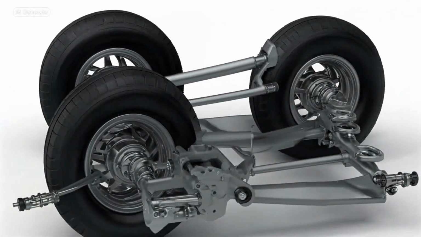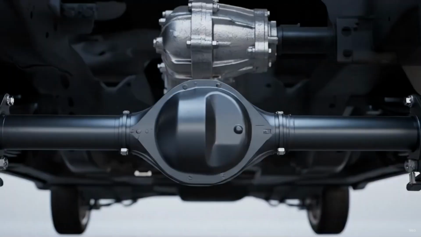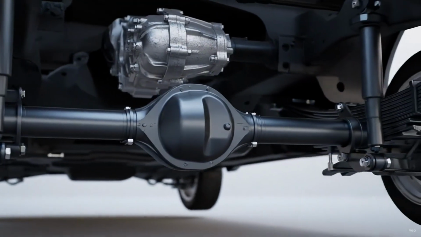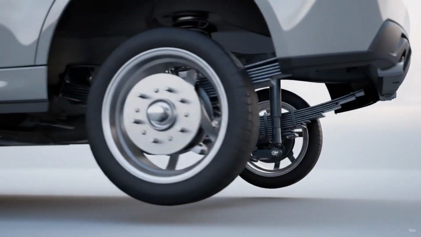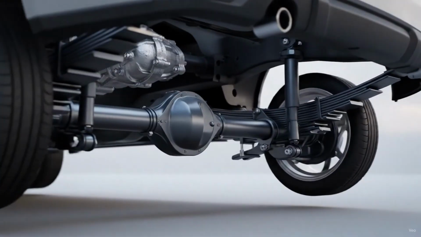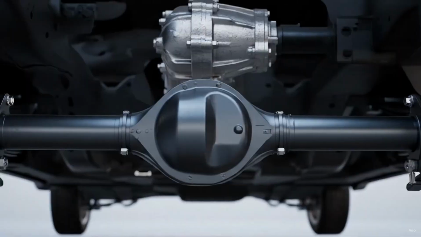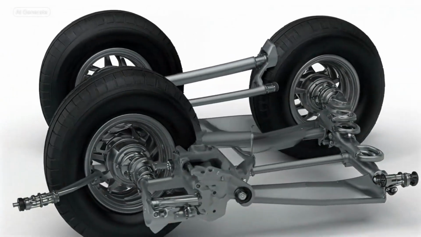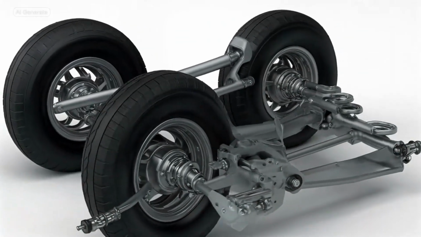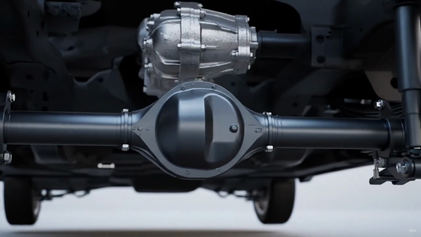Spring, coil spring. Location: one on each side, mounted vertically between the vehicle's chassis, not explicitly shown but implied above, and the solid axle assembly. Function: springs are the primary component for supporting the vehicle's weight and absorbing road impacts. When a wheel encounters a bump, the spring compresses, storing energy, and then expands, releasing that energy to help the wheel return to its original position. In this diagram, coil springs are shown, but leaf springs are also common in solid axle setups.